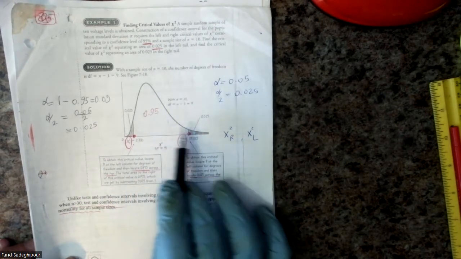Now, how do I calculate x2L? What is the total area to the right of this point? You already have 0.95 and you add 0.025 to it.